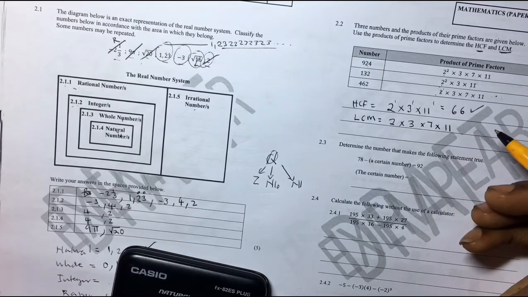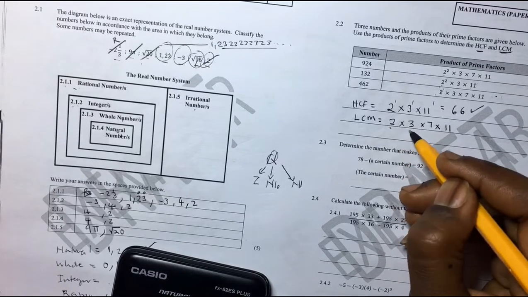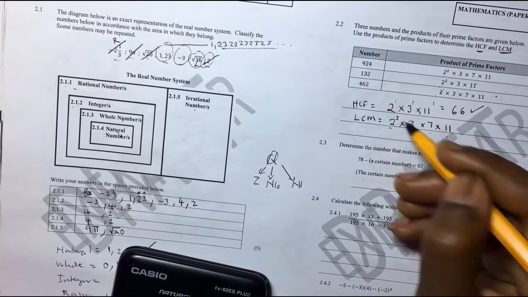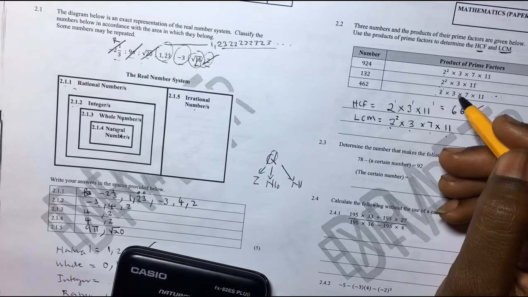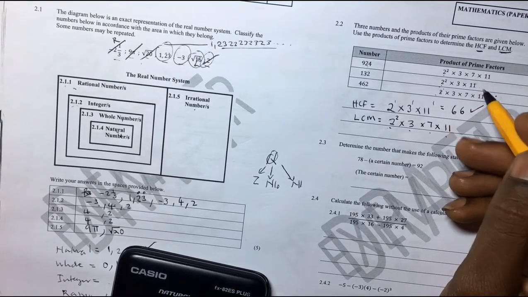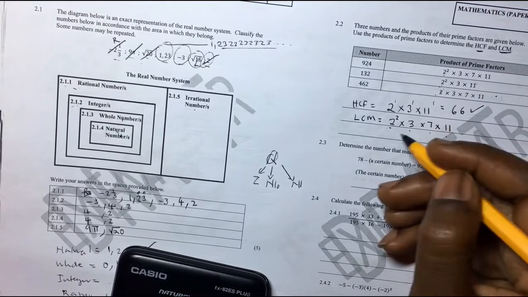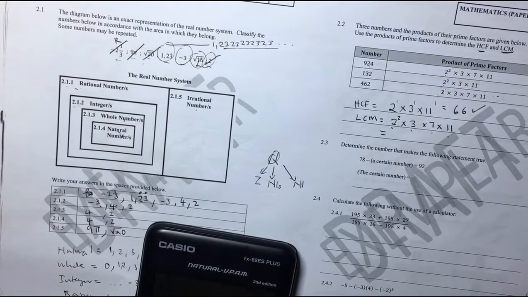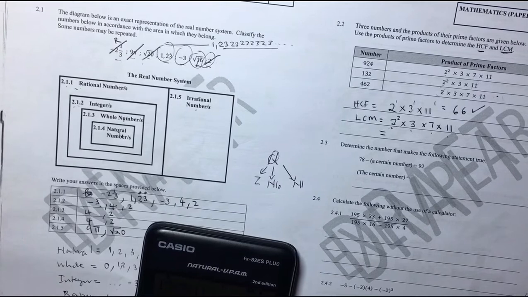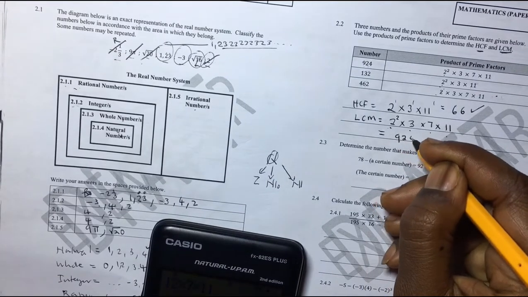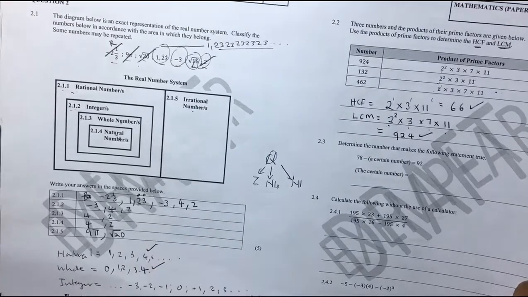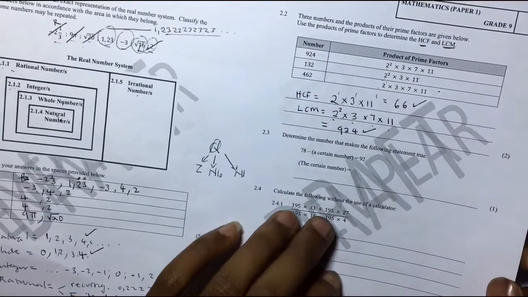I hope you get it. Then I'm going to take the highest exponents for all of these. So the highest exponent for 2 is a square. The highest is still 1, yeah, for all of them it's still 1. Then I'm going to work it out on a calculator. So 12 times 7 times 11, it's 924. That's the lowest common multiple, just like that.